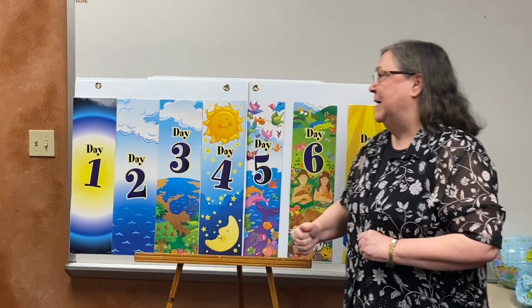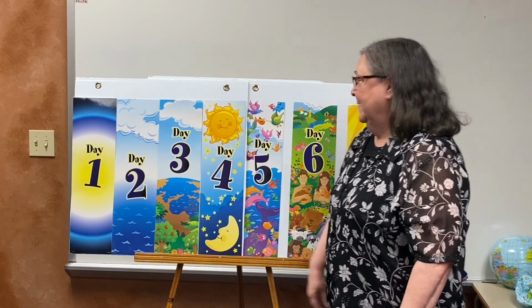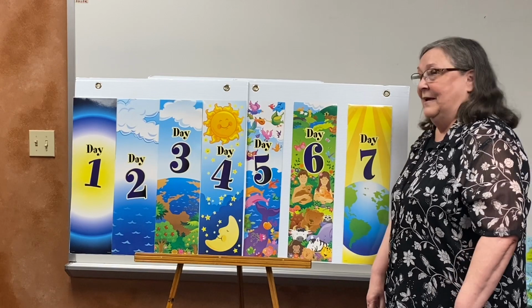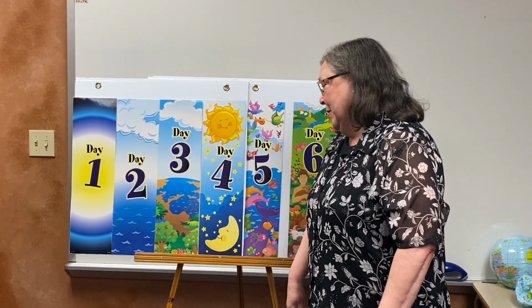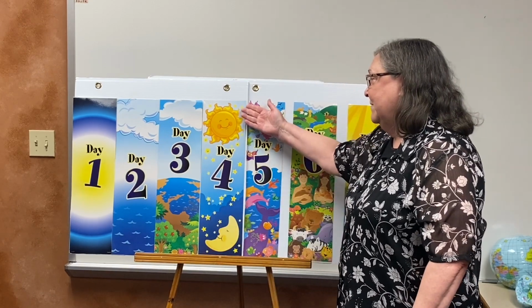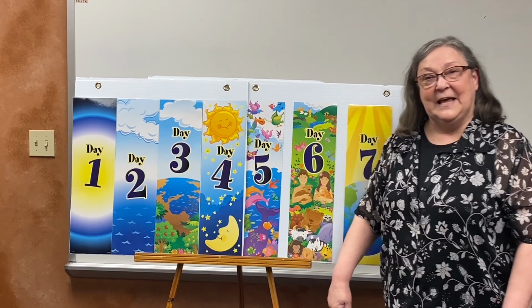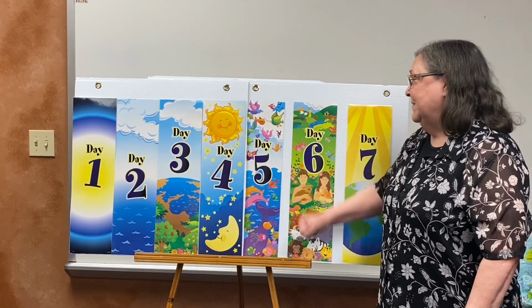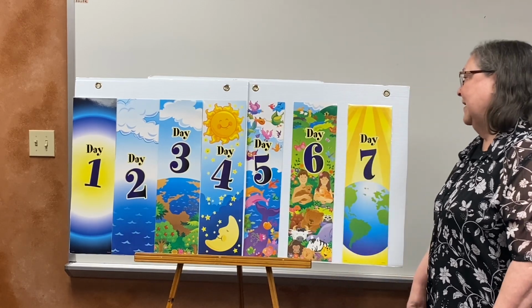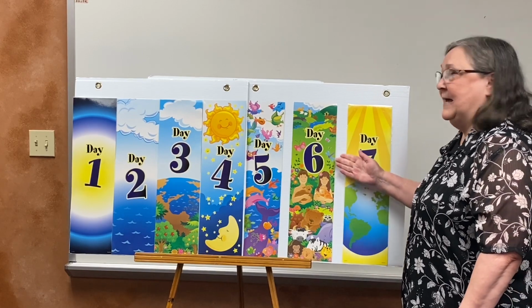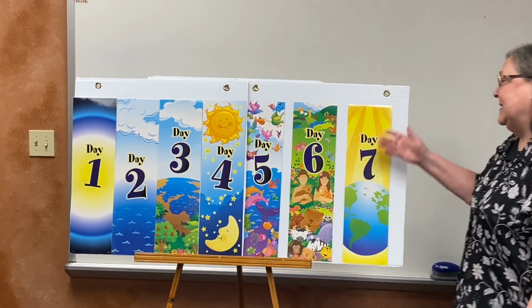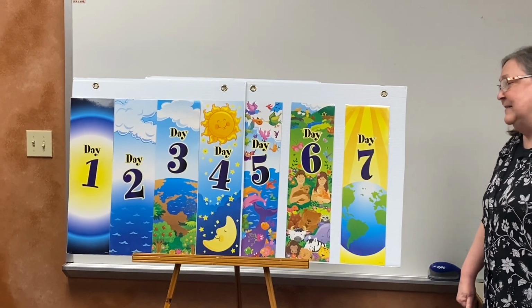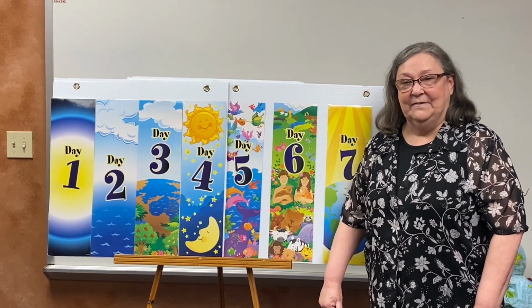Day one, God made light when there was none. Day two, God made clouds and sky so blue. Day three, God made grass and flowers and trees. Day four, sun and moon and stars galore. Day five, God made birds and fish alive. Sixth day, God made animals and man that day. Day seven, God is resting in his heaven.